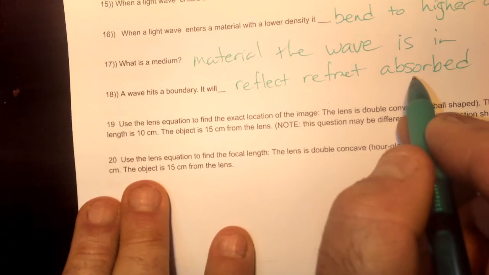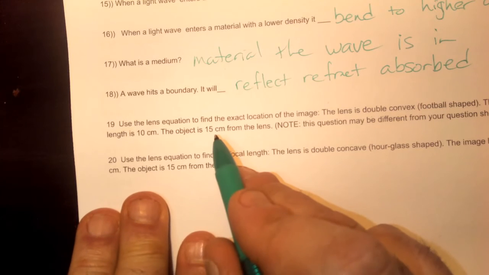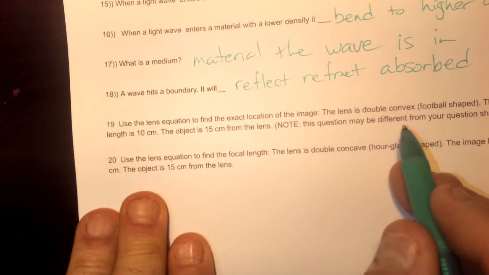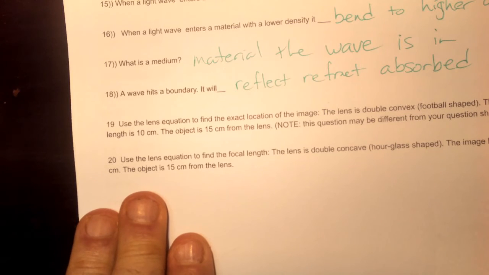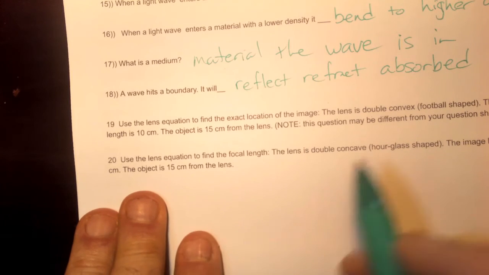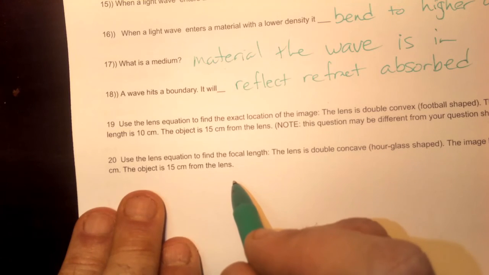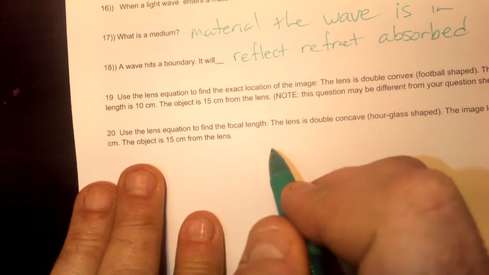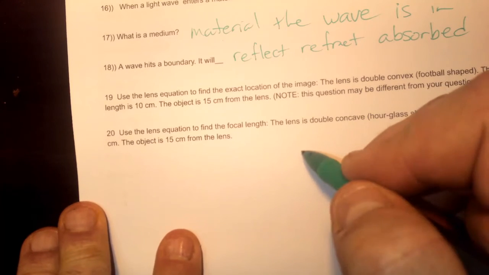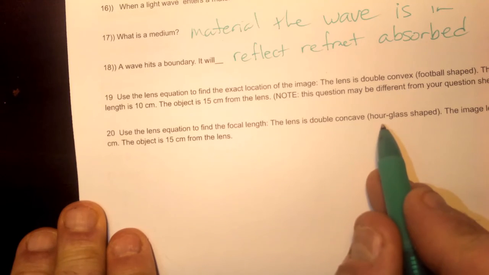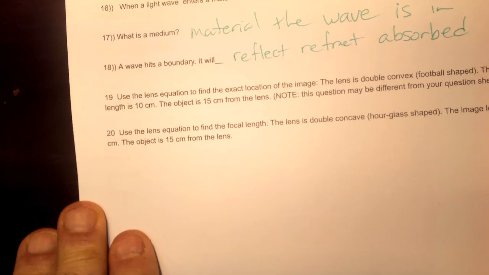Number 19, use the lens equation to find the exact location of the image. Lens is double convex, football shaped, and that means that everything's going to be positive. The focal length is 10. The object is 15. Okay, so we're going to use the thin lens equation, and the next one is going to be very similar, but it's hourglass shaped, so that means that there's going to be some negative.